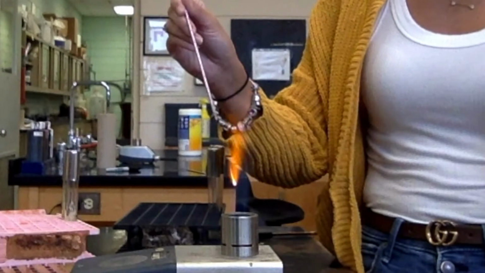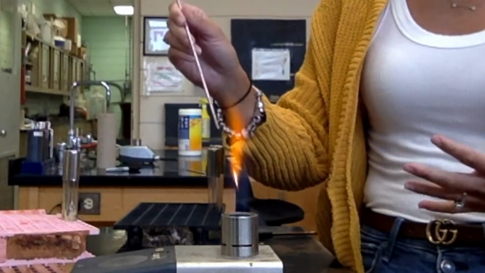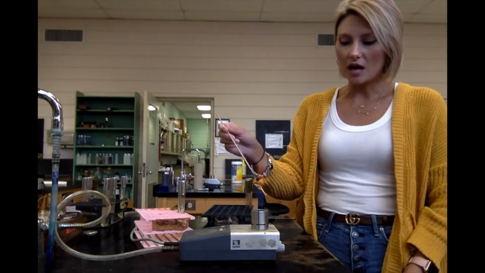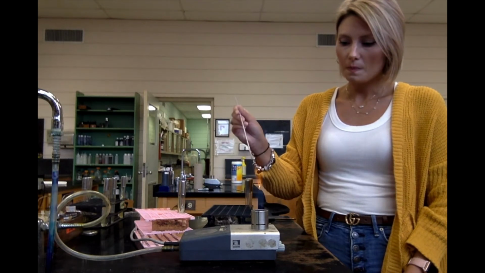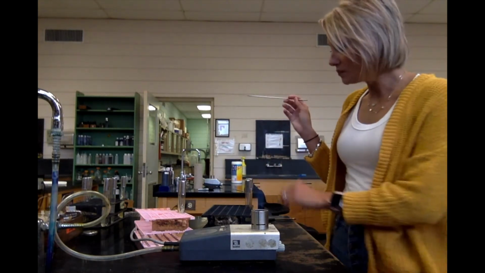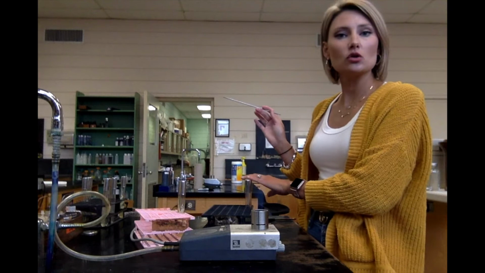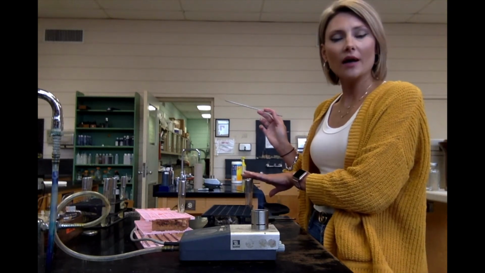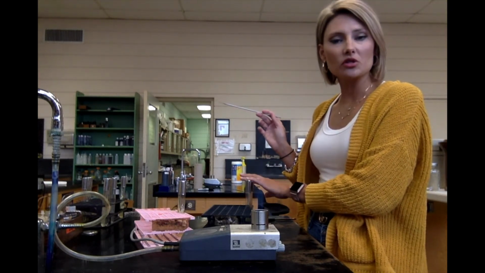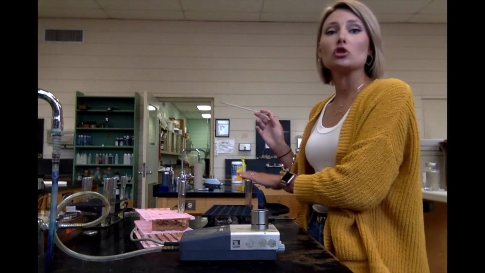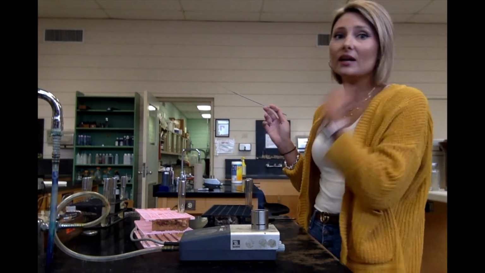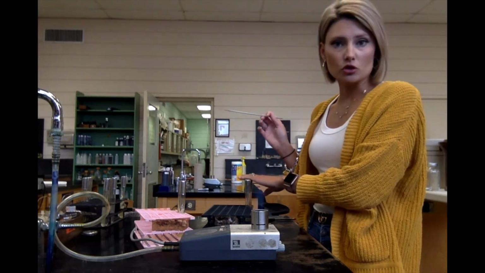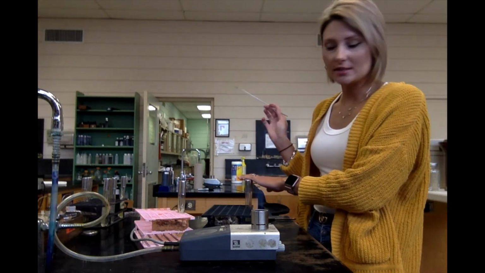So I'm going to flame my entire needle. And remember, we're using our inoculating needle to do the stab, not our loop. So I'm going to flame the needle and let it cool. The 3 bacteria that I used for this are E. coli, Citrobacter freundii, and Pseudomonas aeruginosa. So that's the 3 results that we're going to read. And we're going to get 3 different results, kind of like we did with the Motility stab.